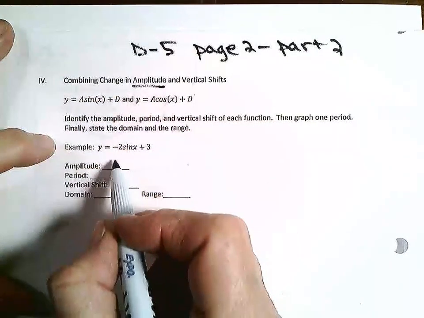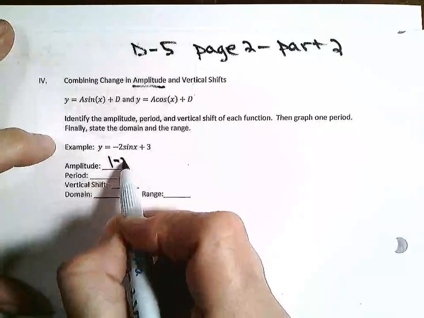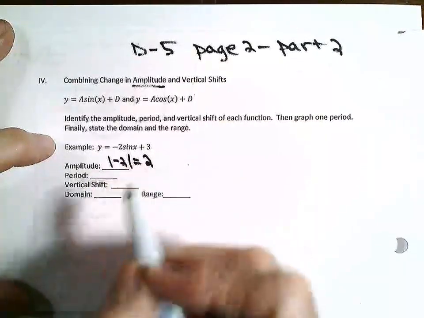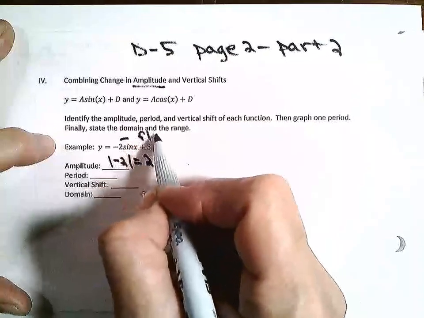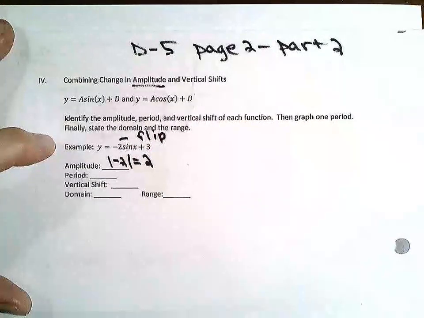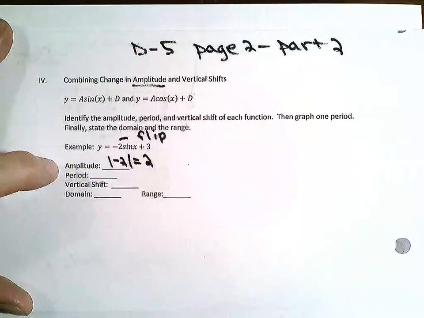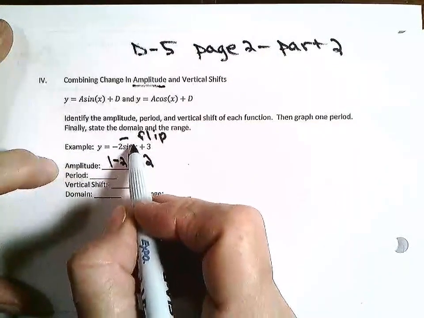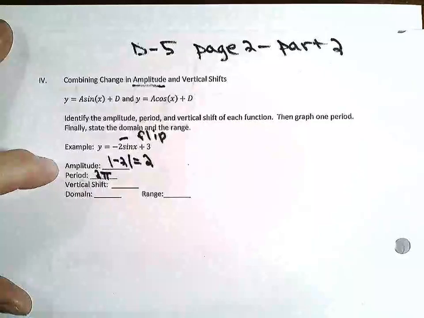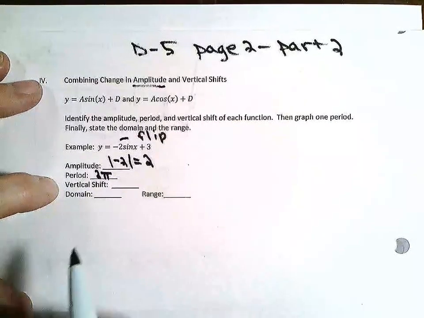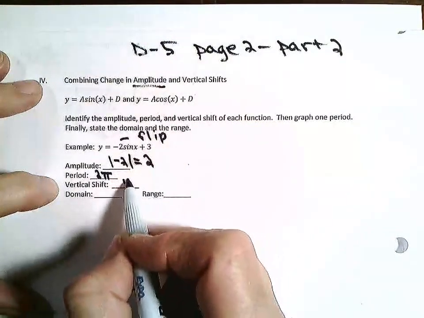And so we know that the amplitude of that will be the absolute value of negative 2, which is 2. Remember, amplitude is always positive. But this one is going to have a flip. So we want to try to remember that as we're graphing it. The period of this, because the coefficient of x is 1, is just going to be 2 pi divided by 1, or 2 pi. And the vertical shift, because it's plus 3, will be up 3.